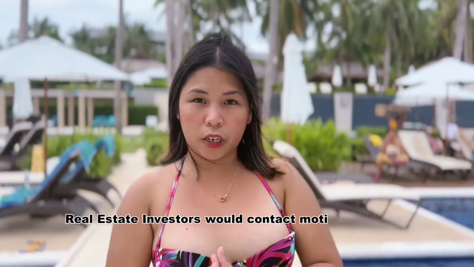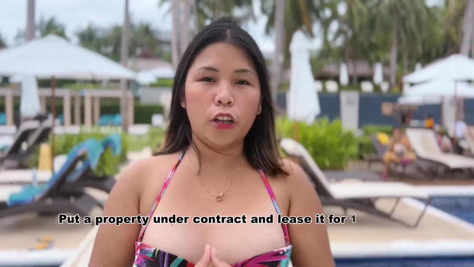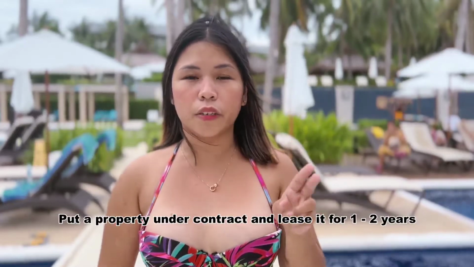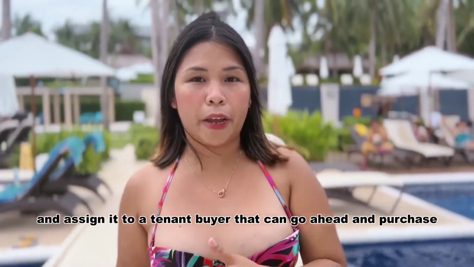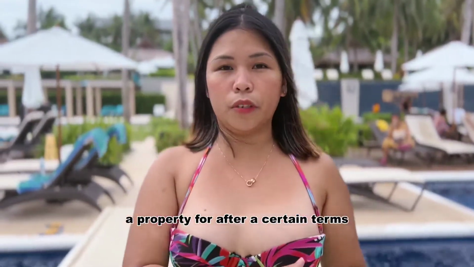Lease option is actually a most used real estate investing strategy by investors, in which it's also same as wholesaling, but the process of buying is a little bit different. So a real estate investor would contact a motivated seller and then put the property under contract, lease it for about 1 to 2 years, and then eventually assign it to a tenant buyer that can actually go ahead and purchase the property after a certain term. So basically it's not the same as wholesaling, because you still have to wait for a few years in order to be able to buy the property from the motivated sellers.